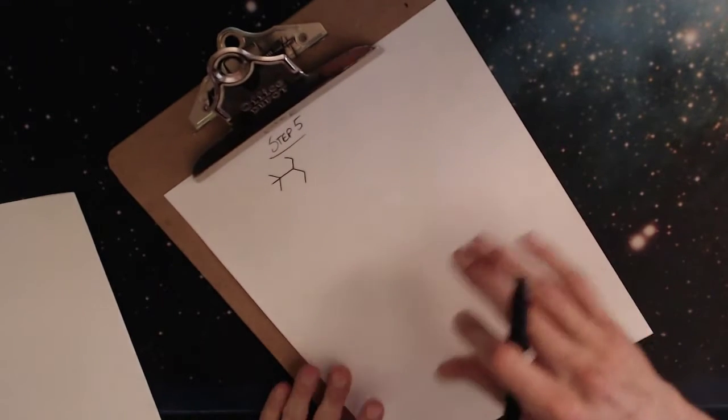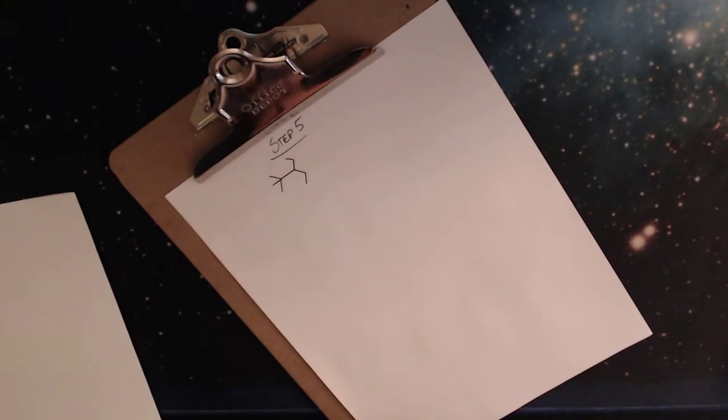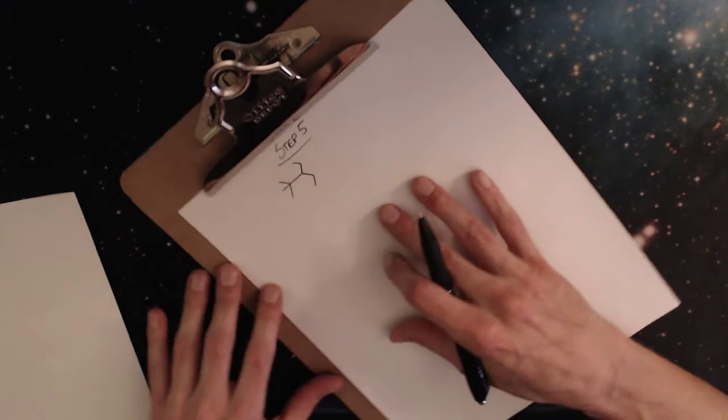Alright, and then moving on to step 5, and truthfully today we are going to skip over step 6 because it regards complex substituents, which we are not going to go over today. This is just an introductory lesson.